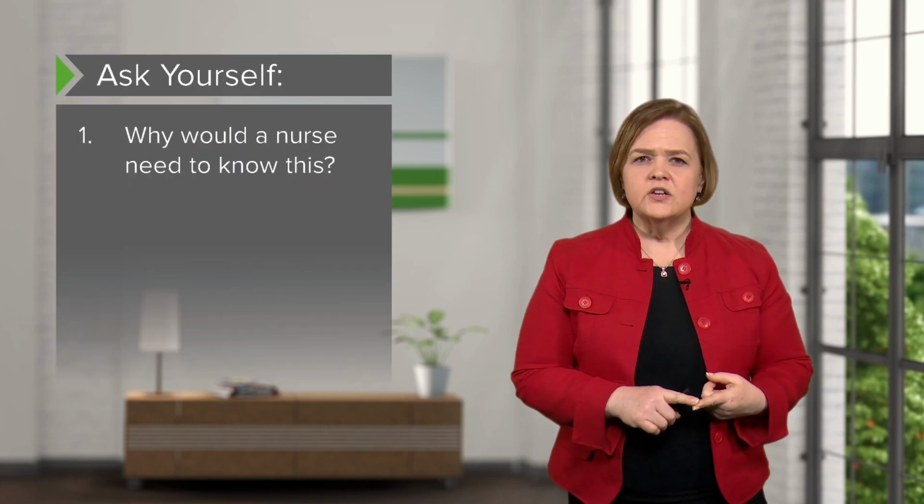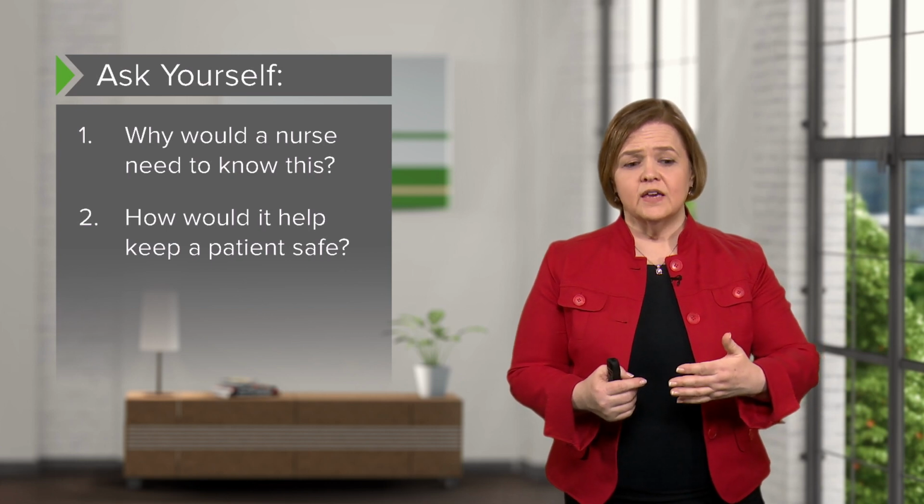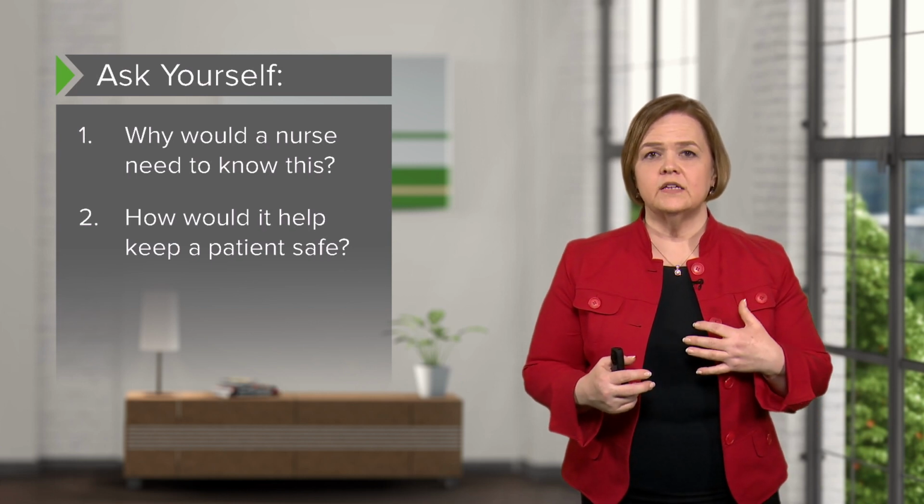I always recommend that students ask two questions. One, why would a nurse need to know this? And two, how would it help keep a patient safe? So when I read something about, let's say, CHF, I know that CHF causes fluid volume overload, right? And why I would need to know that is because I want to keep my patients safe. I want to prevent them from getting into so much overload they have pulmonary edema.